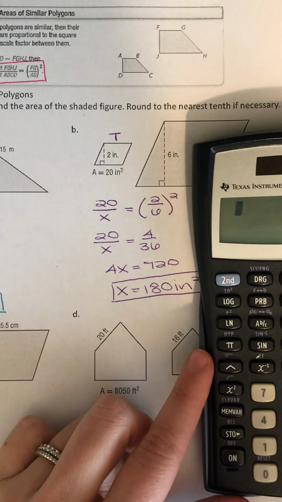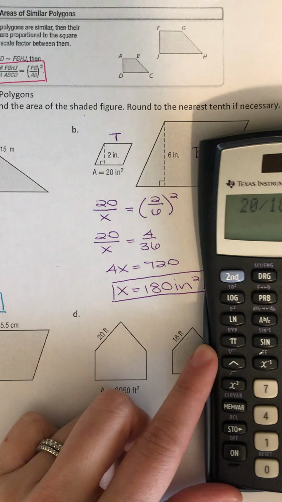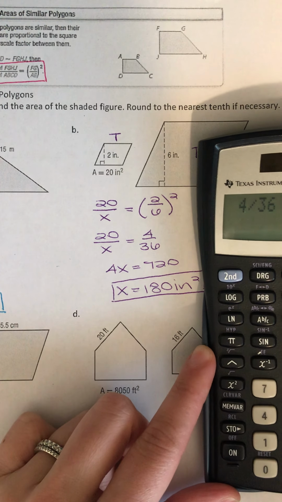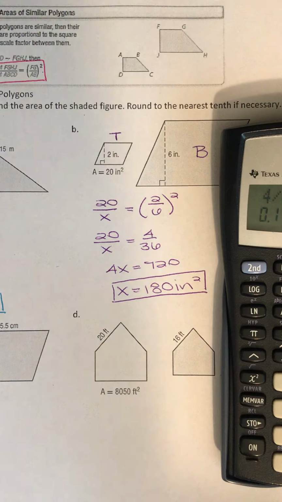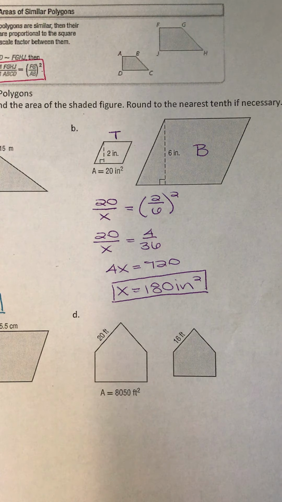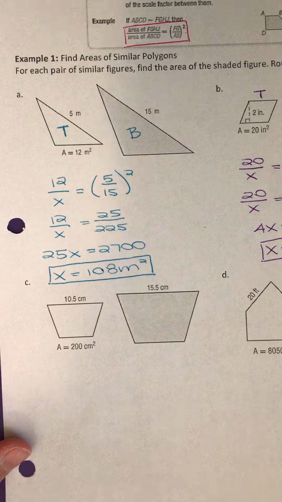Moving over here, 20 divided by 180 is again 0.1 repeated. 4 divided by 36 is 0.1 repeated. Just happens to be the same.